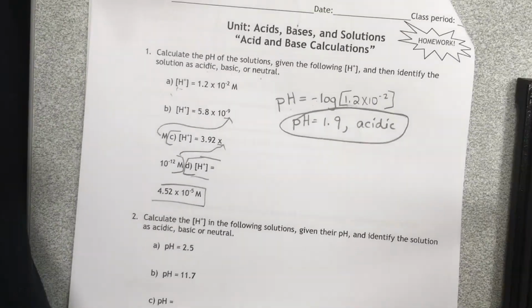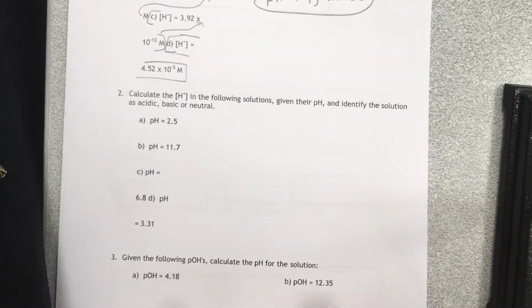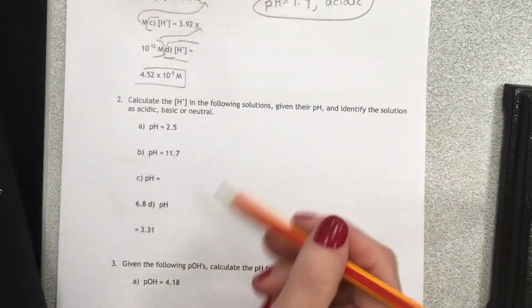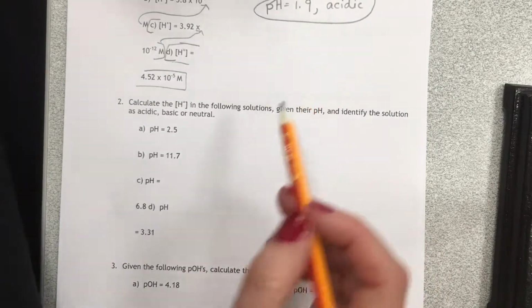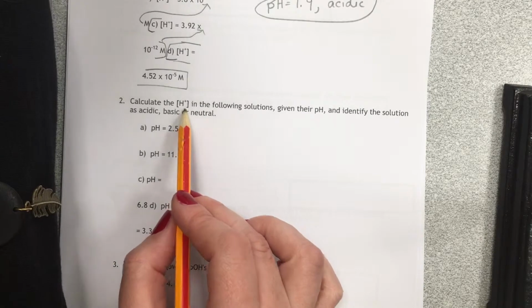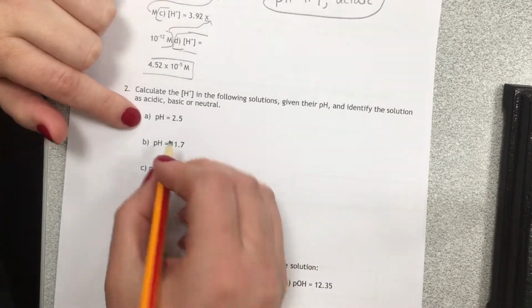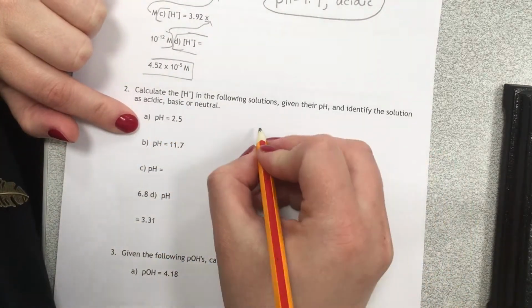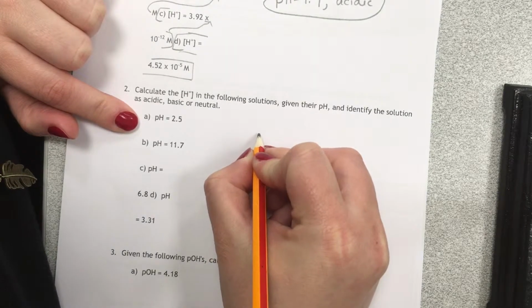So let's go to number 2 and look at a different problem. So basically it's wanting us to do the opposite of what we just did. They give us pH and they want us to find the concentration of hydrogen ions. So we're doing number A, letter A. So we have the pH.